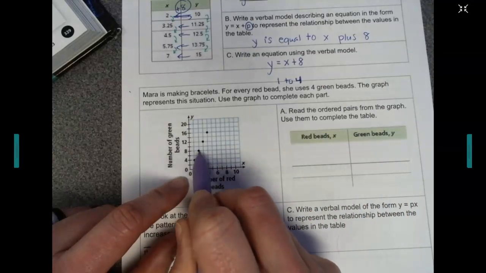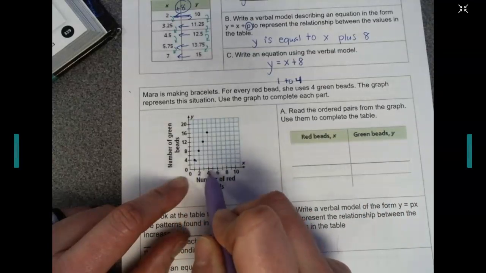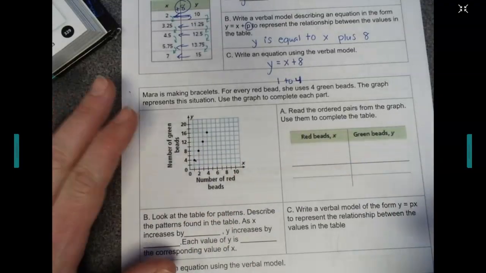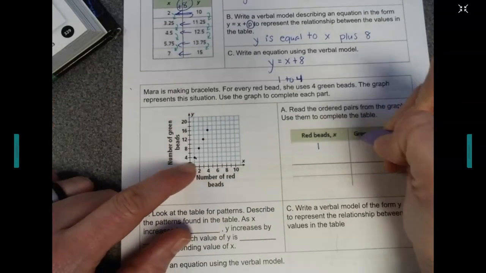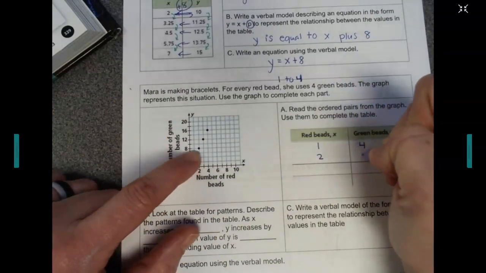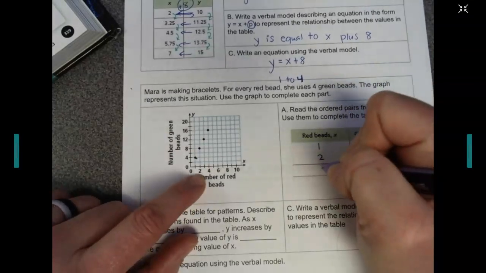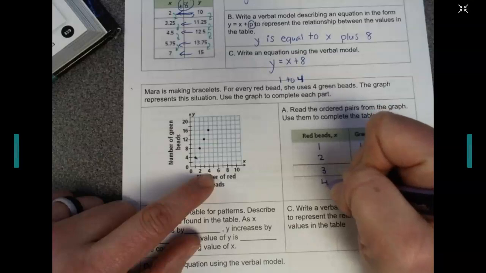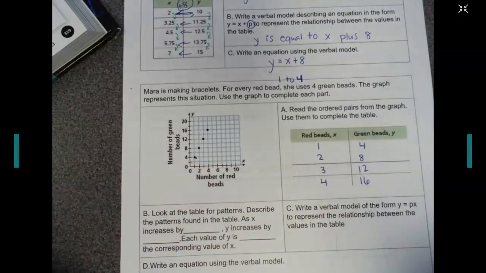When I'm at 2, I go to 8, 3, 12, 4, I go to 16. So I'm going to take that information and transfer it over here. So for 1 red bead, we are at 4. I run to 2, I jump to 8. I run to 3, I jump to 12. I run to 4, I jump to 16.